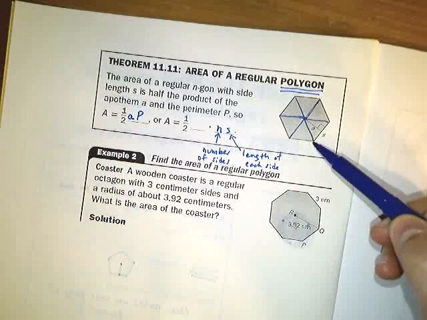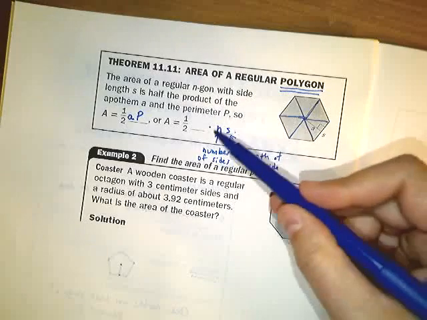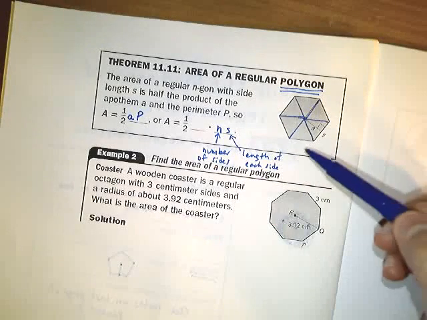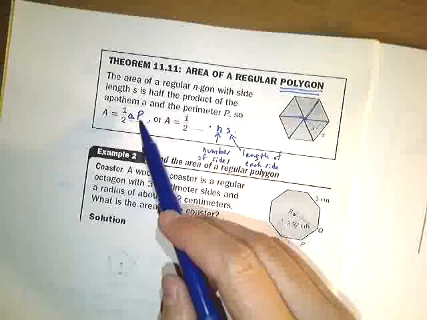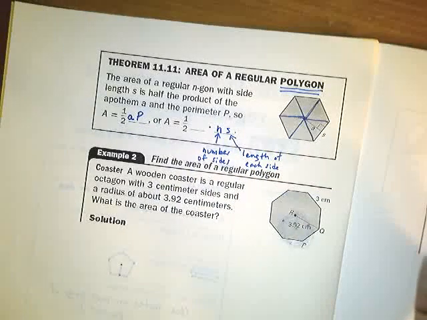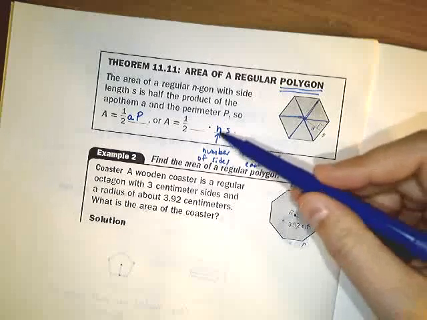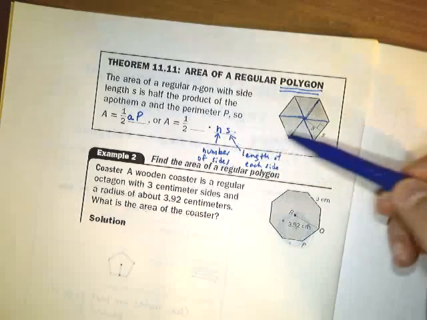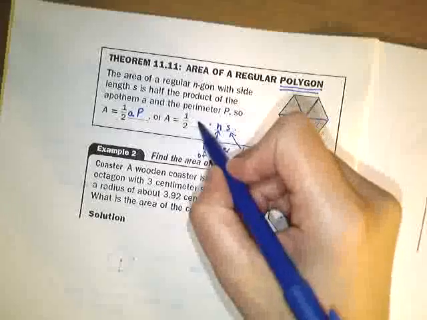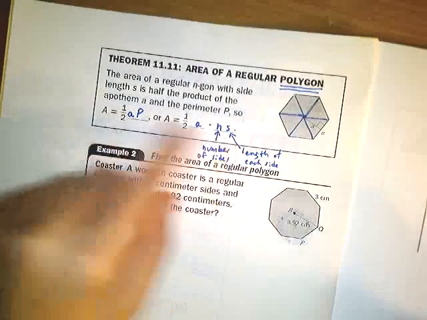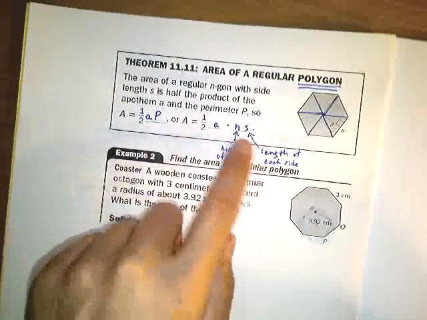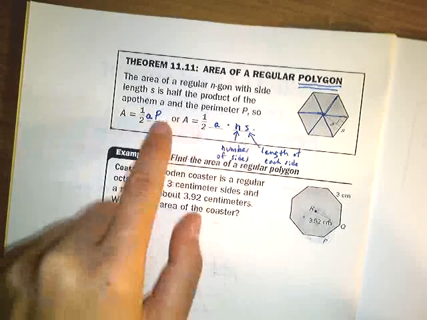Obviously, if this side length is 5 and there's 6 sides, I'd go 5 times 6 to get a perimeter of 30 all the way around. Most of you already know how to find perimeter. It's kind of obvious, but they broke it down into number of sides times length of each side as an alternate way of thinking about the perimeter. So these formulas are the same. It's just that this one breaks down the perimeter and this one just states it as P.